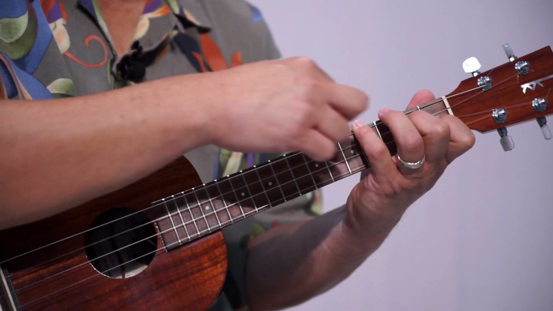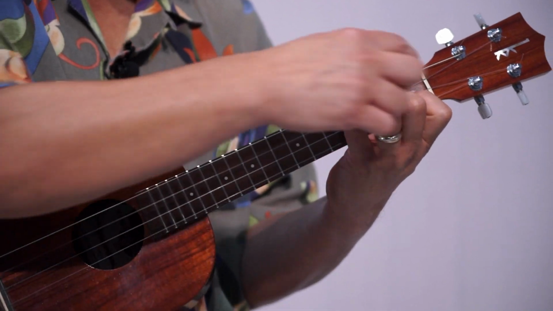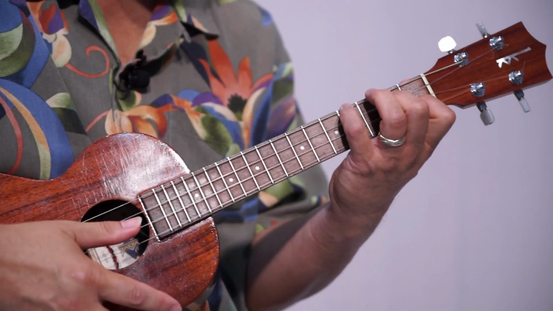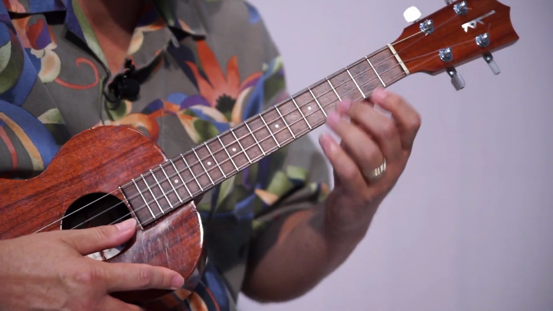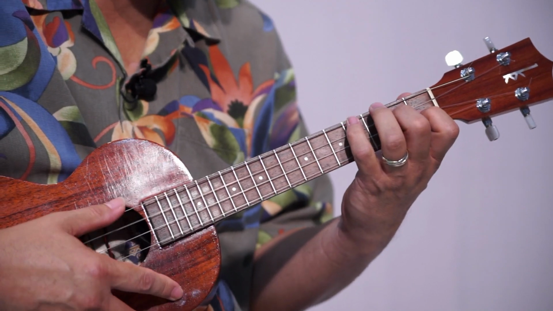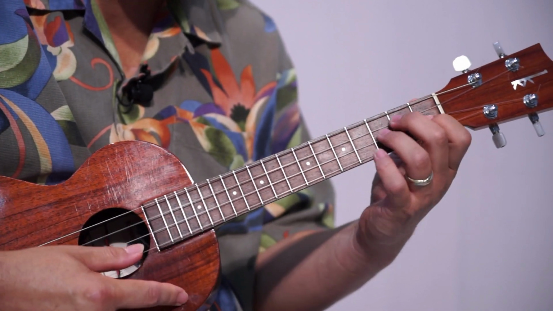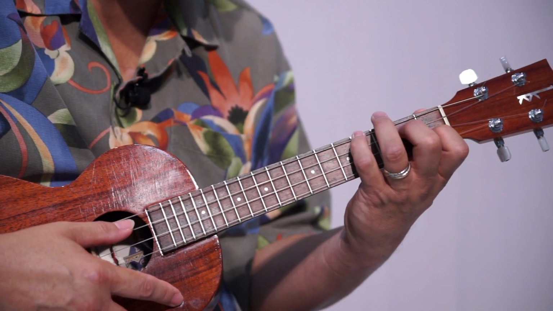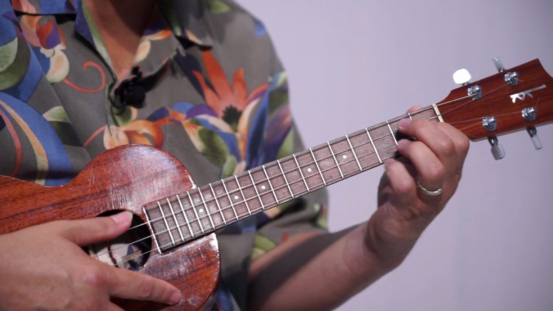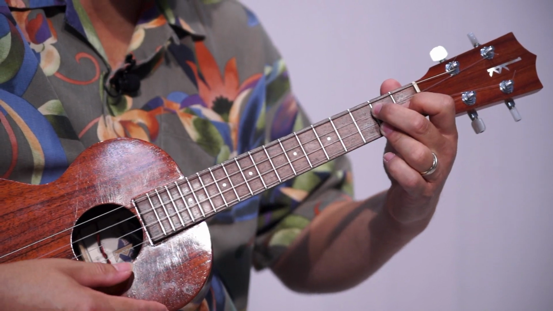So if you see the succession and the sequence of where your fingers will fall, that might help you if you're a visual musician who can see chords and diagrams a lot easier. And then the rest of the lick follows. And that's all over the G7 section.